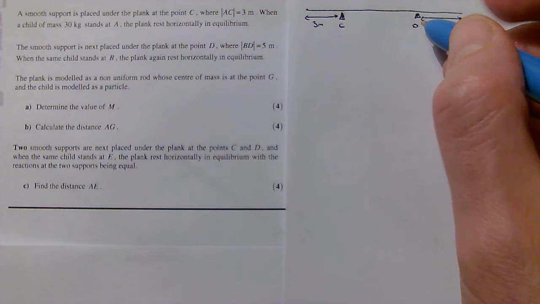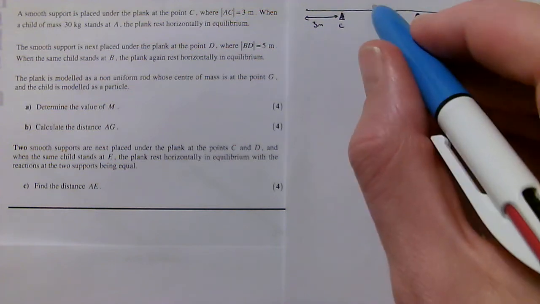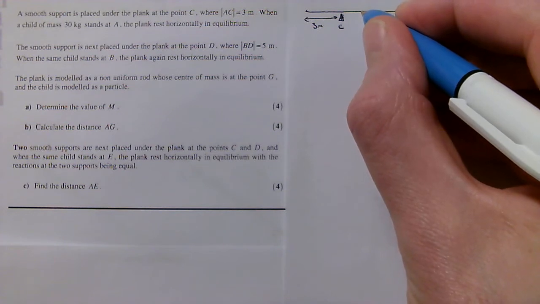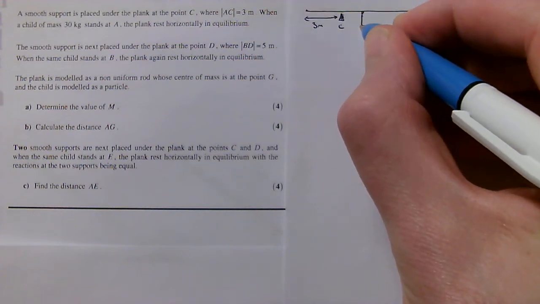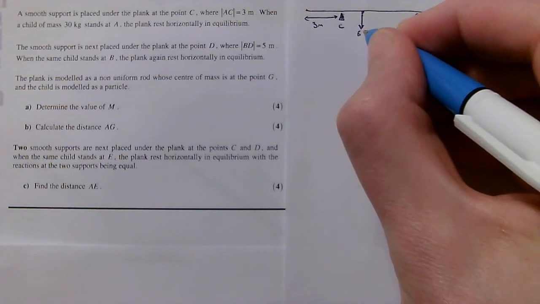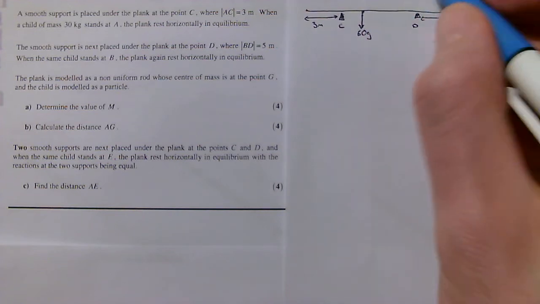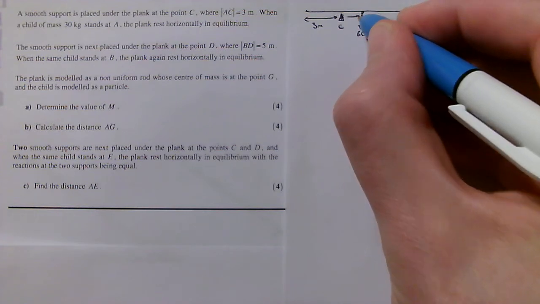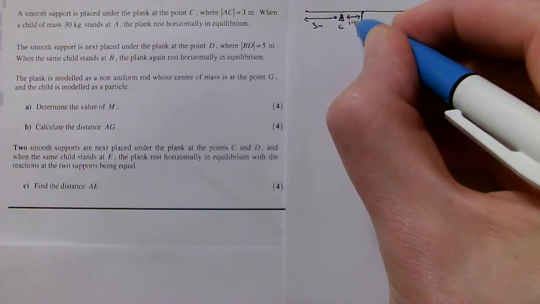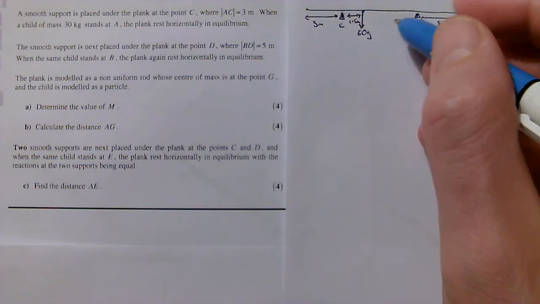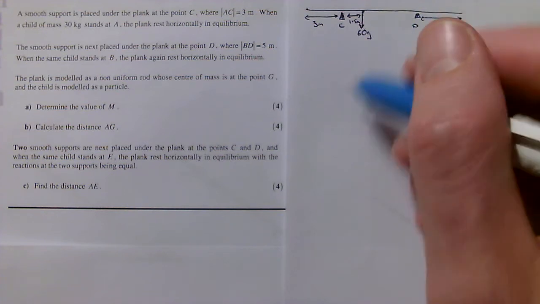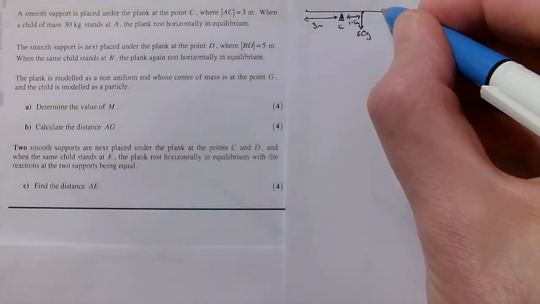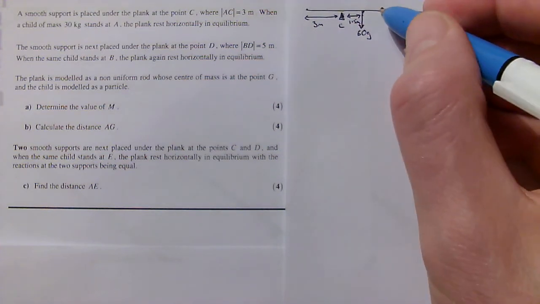And we know that the centre of mass is here, so we've got our 60g force down here, and we know that that's 4.5 metres from A, so that's an additional 1.5 metres. We've got the child standing at E, so we're going to just place the child here, which is 30g.